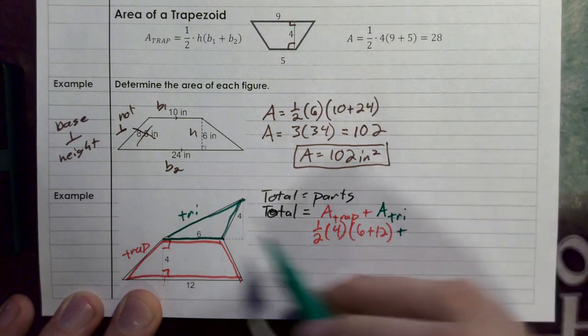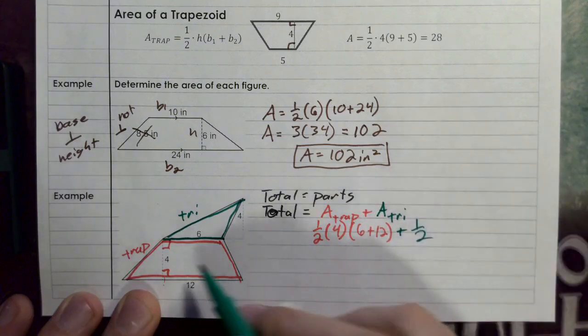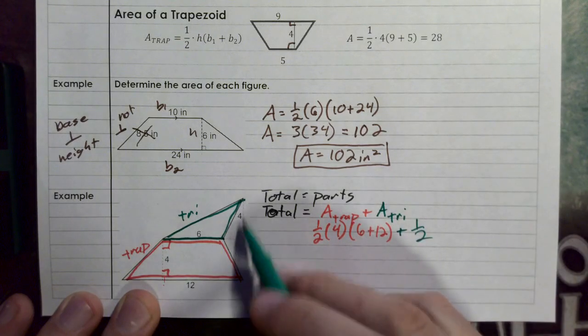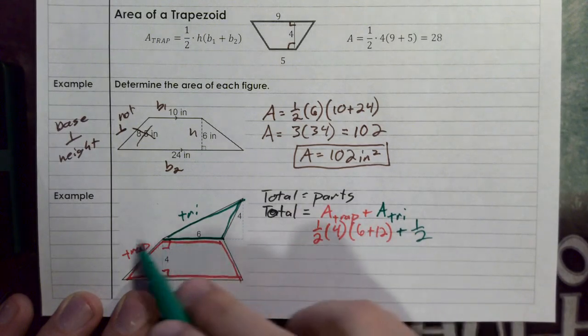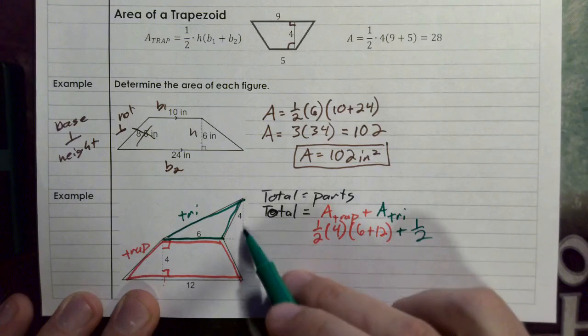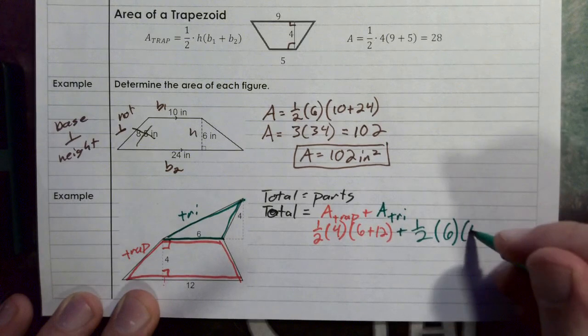Then we got to add on the area of this triangle. The area of a triangle is 1/2 our base and our height. So we want the two sides that are perpendicular to each other. Note that this side kind of extends out in order to be perpendicular to that 4. So that's 6 times 4.